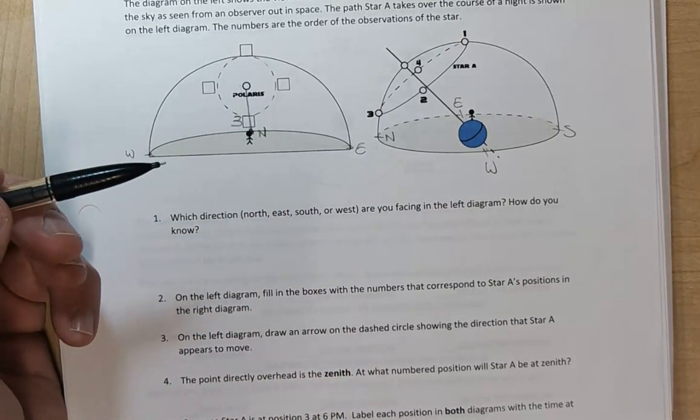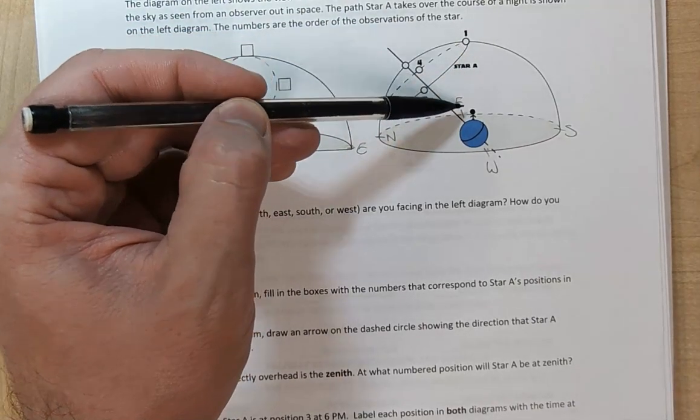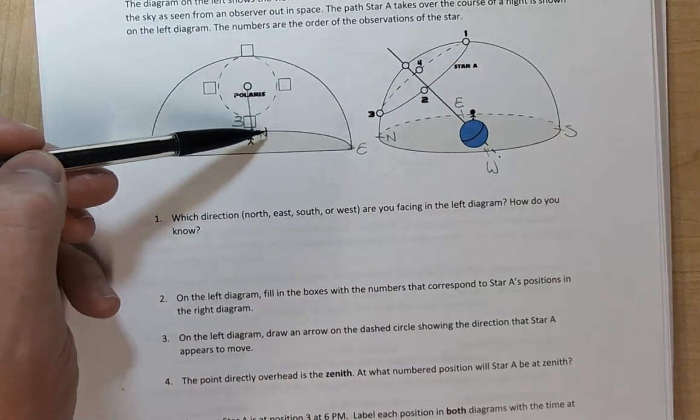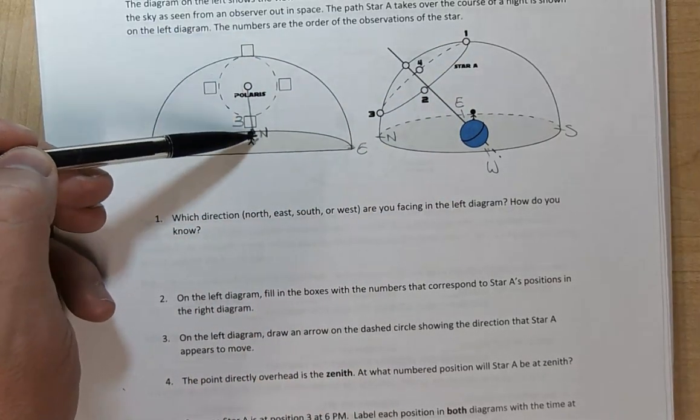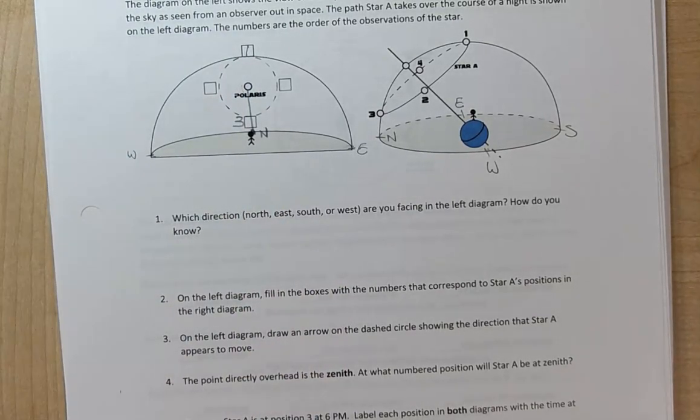All right. What's the other easy one? How about position 1? Position 1 is straight up over your head at the zenith. So which one is that? Well, if you're there, then straight up over your head at the top of the sky, that's got to be position 1. All right, so with 1 and 3 nailed down, now 2 and 4 are the trickier ones.